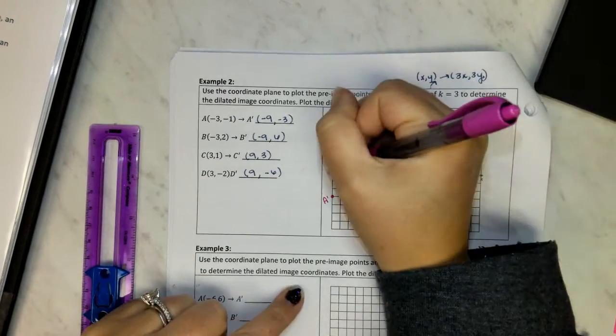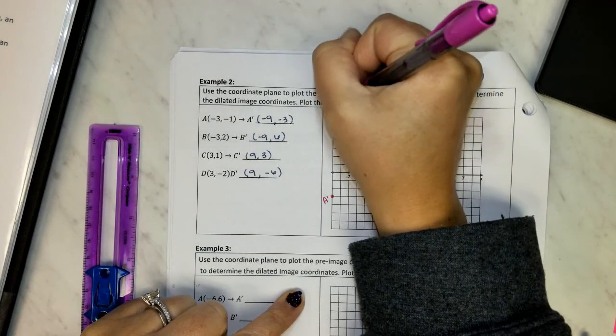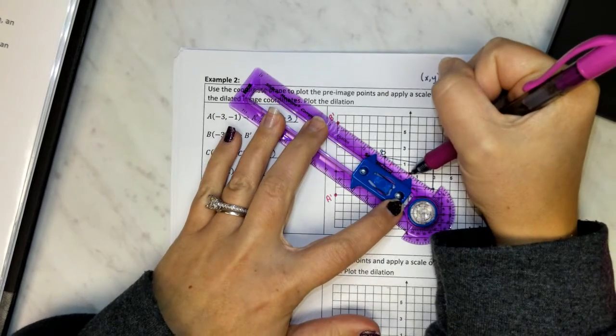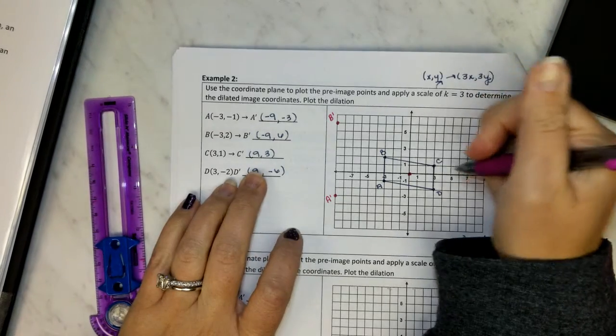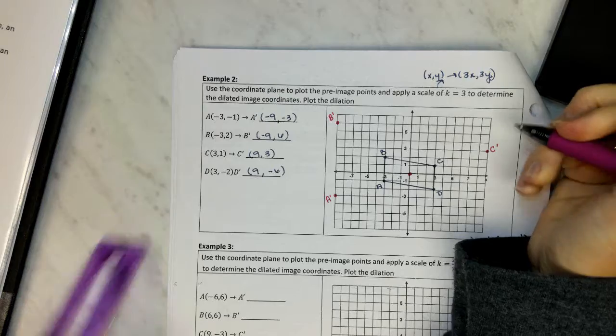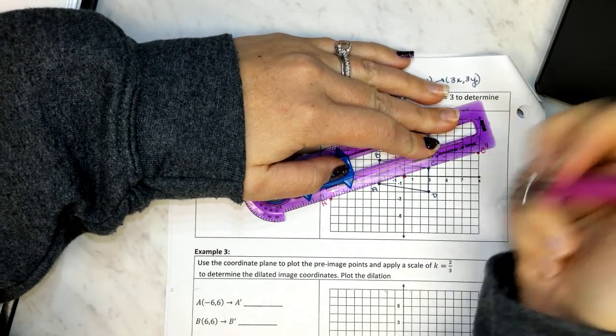B is at negative 9, 6. So B prime is there. Again, make sure you can connect all 3 of those with a line, and I can, so that looks good. C prime is at 9, 3. So again, could I connect those with a straight edge? Yep, that looks good.